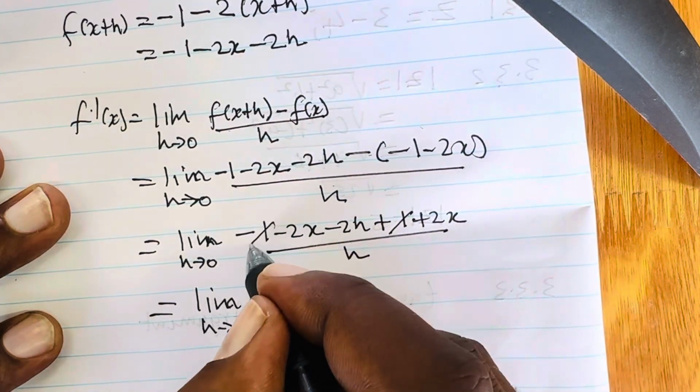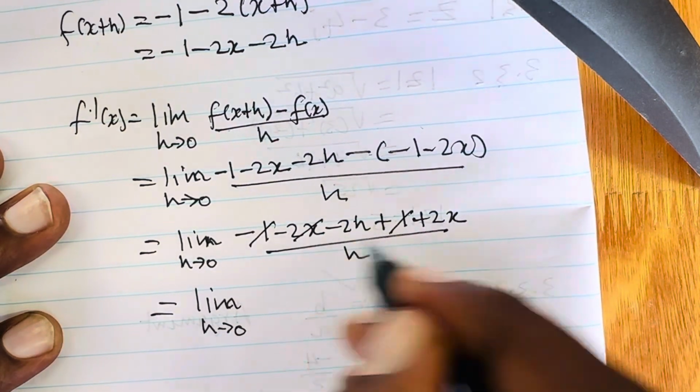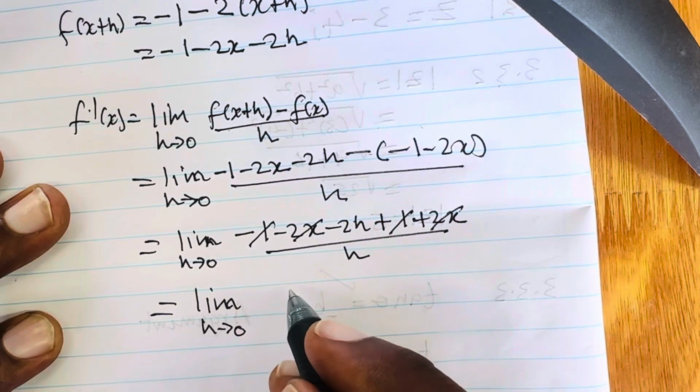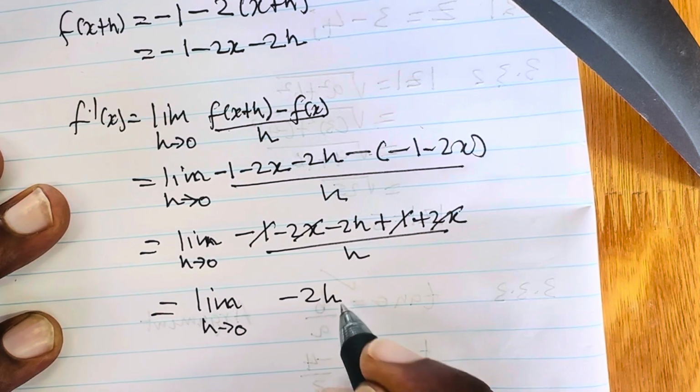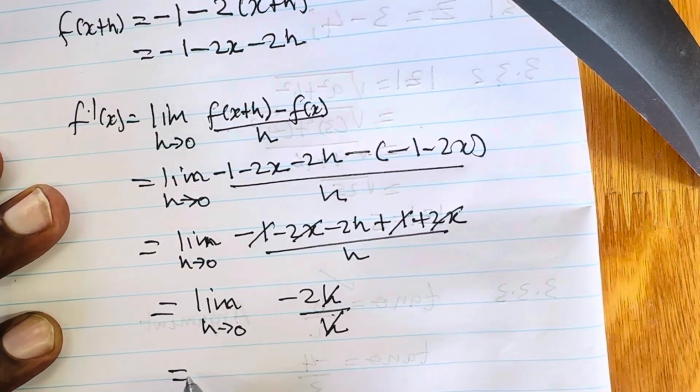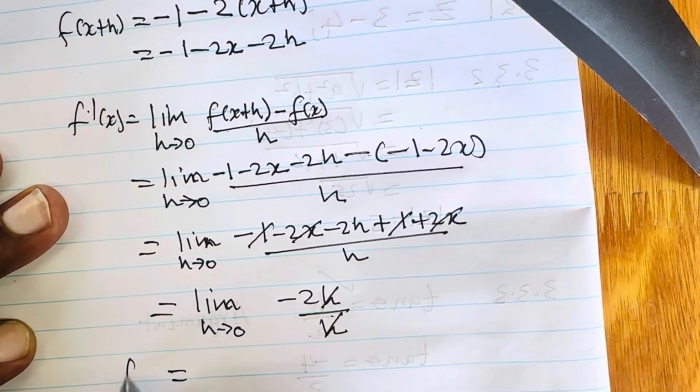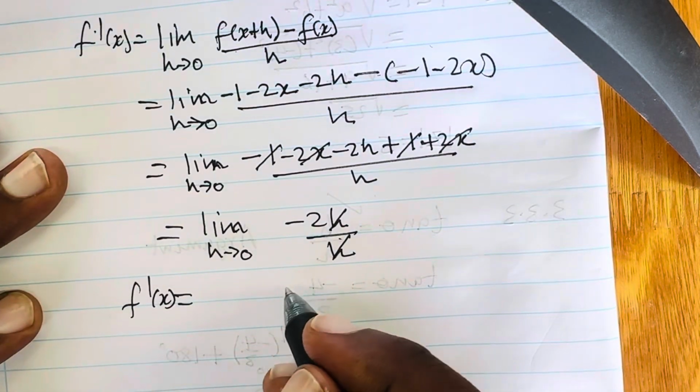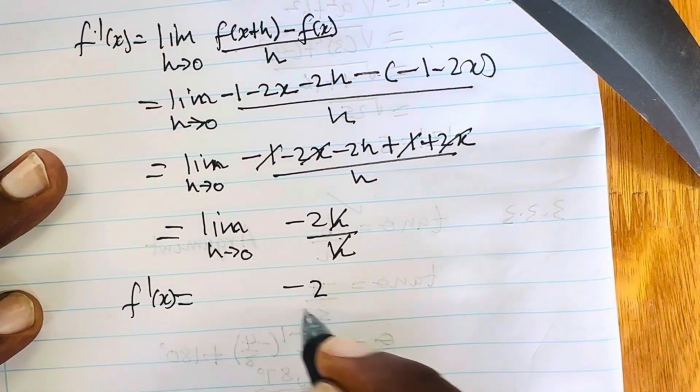this one and this one will cancel each other, this one and this one will cancel each other, and we'll be left with -2h, all divided by h. h and h will divide each other, then we'll be left with our first derivative equal to -2. Done.